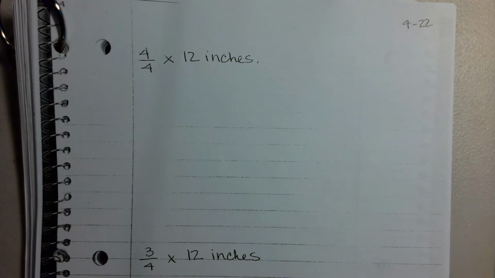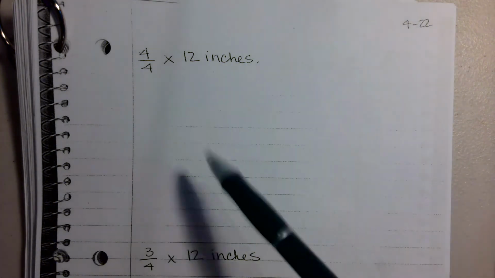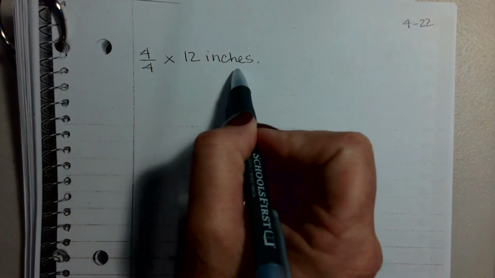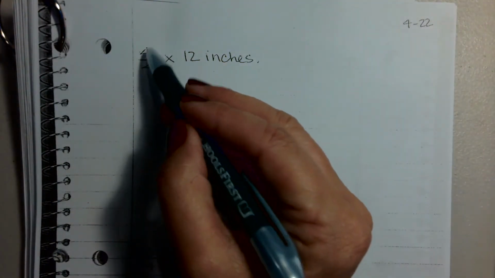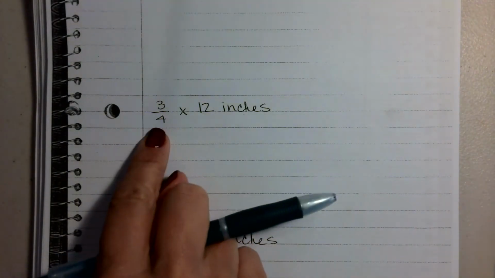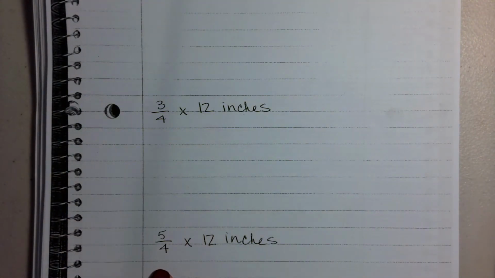Our objective is to be able to compare the size of products to the size of their factors. So, remember that as we get started. If we were to find the product of 4 over 4 times 12 inches, that's what we're looking at right here. We're going to compare the size of the products in 4 over 4, 3/4, and 5/4. That is our big idea.